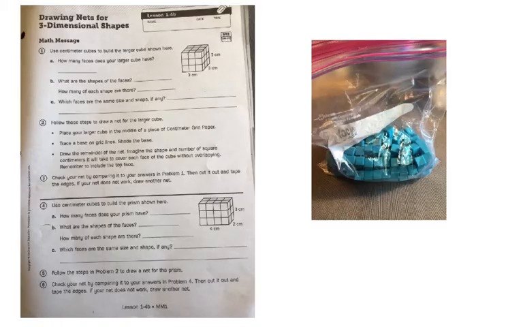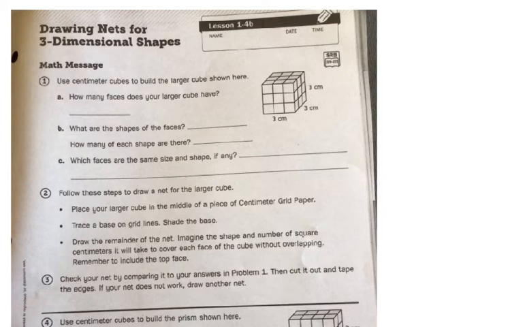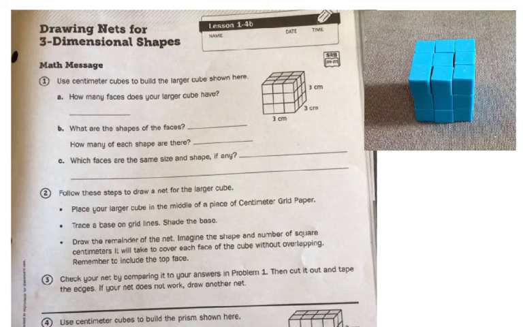All right, let's go ahead and find the sheets for lesson 1-4B. And you also have to find your bag of centimeter cubes from quite some time ago. Number 1, again, pause that video if needed. The directions on lesson 1-4B say at the top, the title's Drawing Nets for Three-Dimensional Shapes. Use centimeter cubes to build the larger cubes shown here. So go ahead and do that with your centimeter cubes. You can see I did that as well.